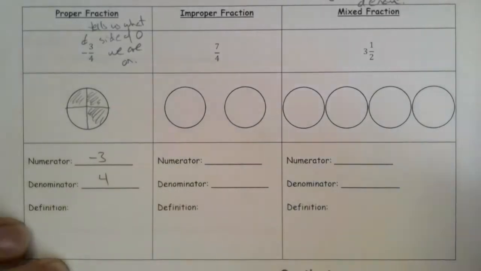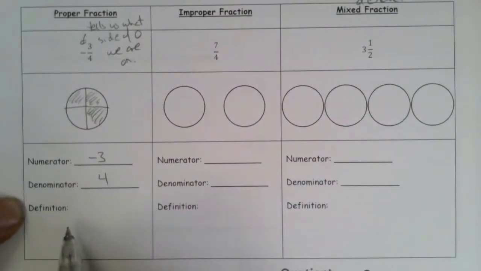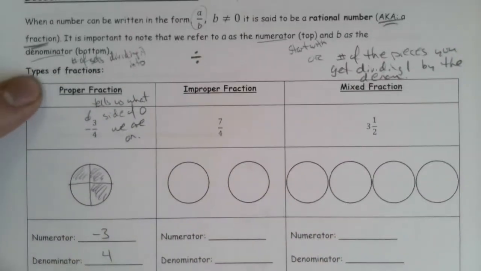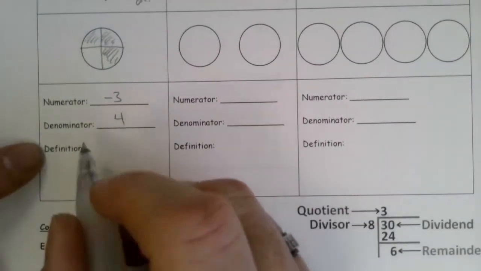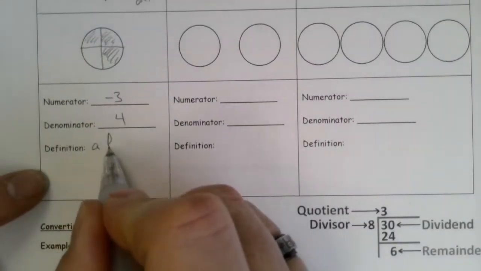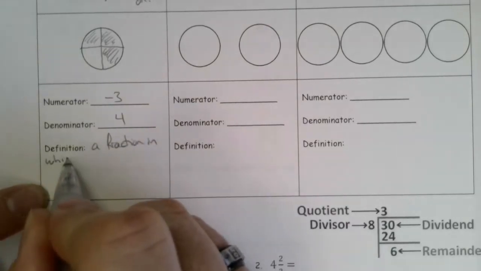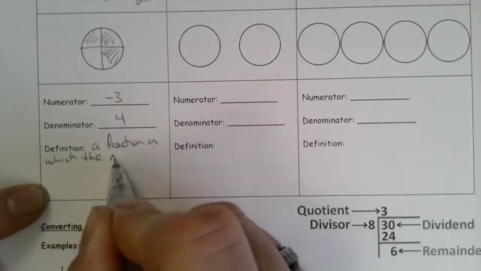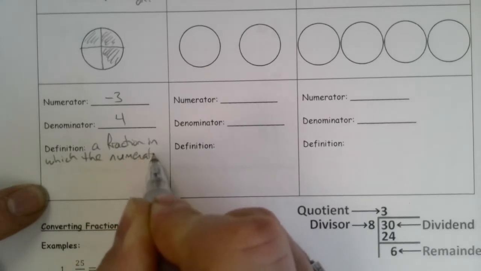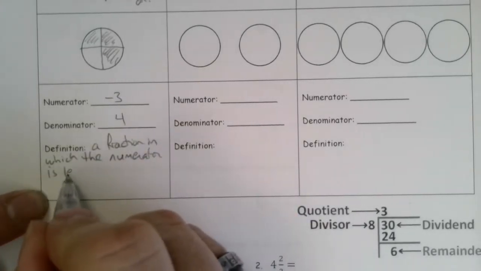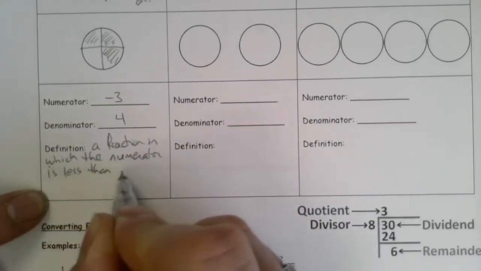The denominator is 4. Now, when it asks for the definition, we're asking for the definition of a proper fraction. A proper fraction is a fraction in which the numerator is less than the denominator.